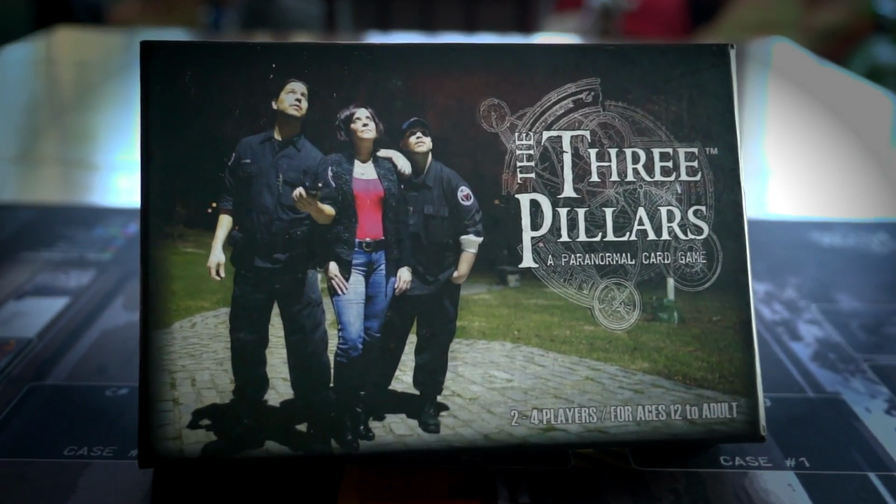Now, the object of the 3 Pillars is to be the player that has the most points in evidence cards at the end of the game. The game ends when one player has investigated all 3 haunted locations. Let's show you the cards.